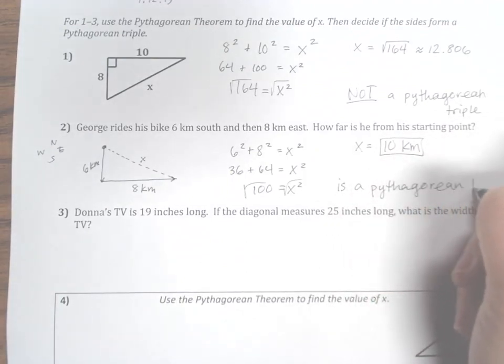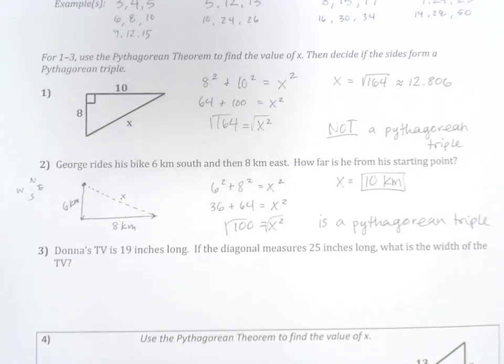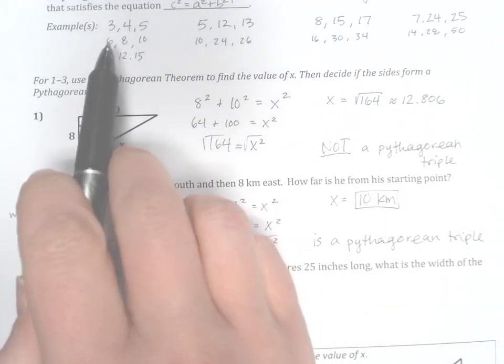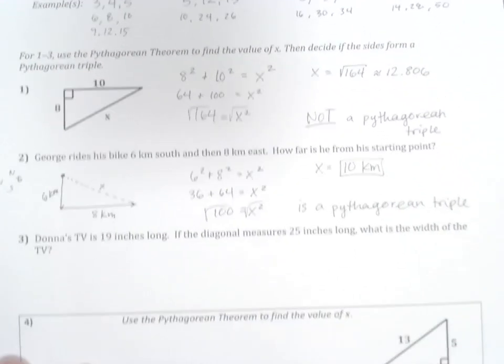This is where it could have saved you some time, if you remembered or knew offhand that 6, 8, 10 was a Pythagorean triple. If you had legs of 6 and 8, and you know the triple, you would already know that x is 10 without having to go through all this work to find it. But you can see, you find it, it works either way.